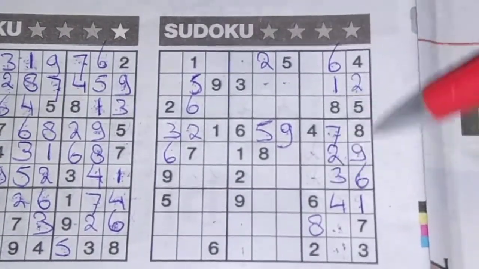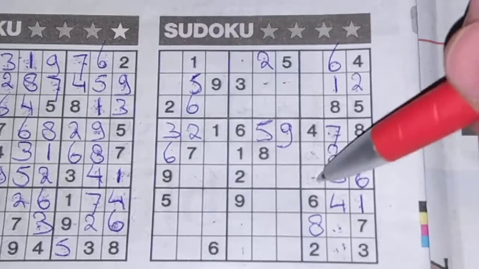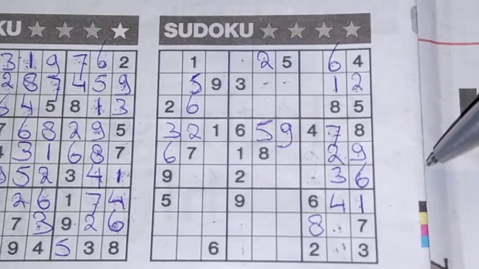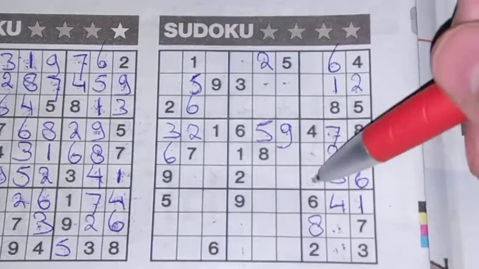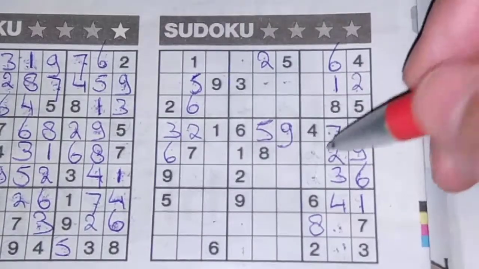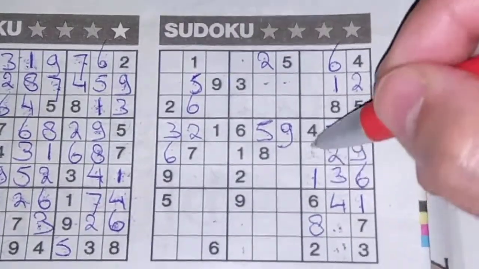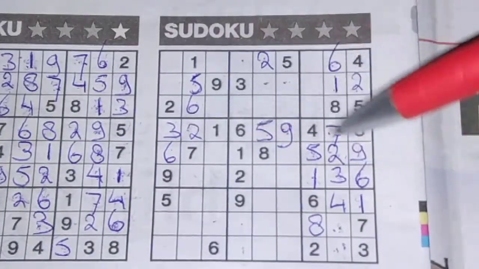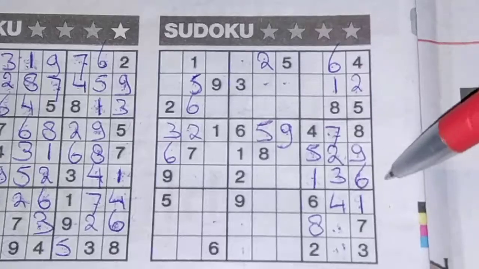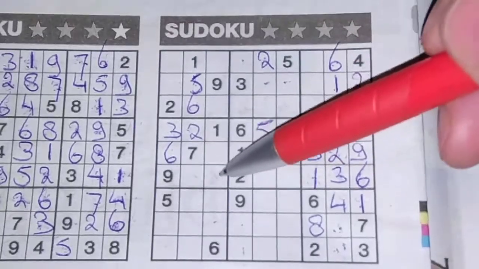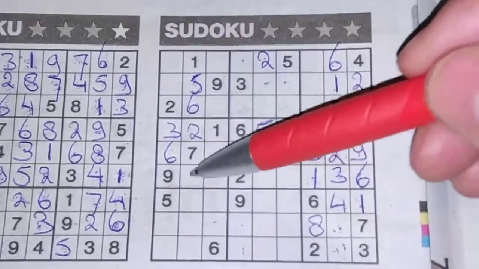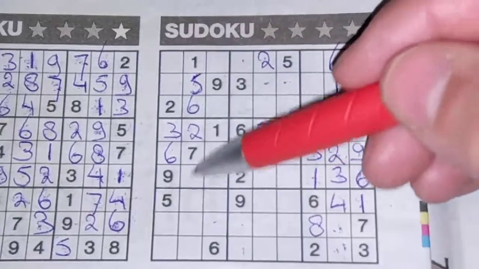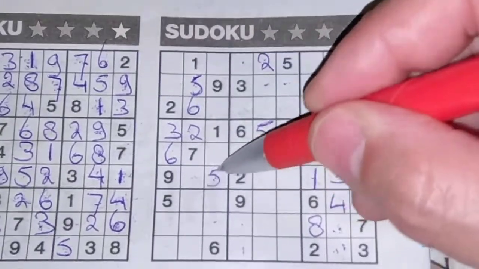2 missing numbers in this big square for the numbers 1 and 5. We have a 1 here, so no 1 there. 1 should be there, and the 5 goes here. 5 in this row, 5 in the middle row. So the row below, the only 2 places for the 5 should be here or there. But I see here 5, no 5 there. 5 should be here.